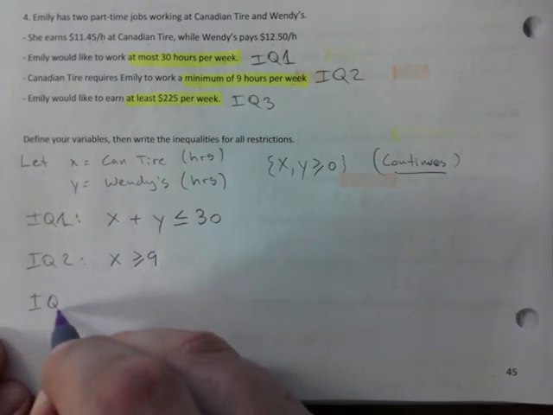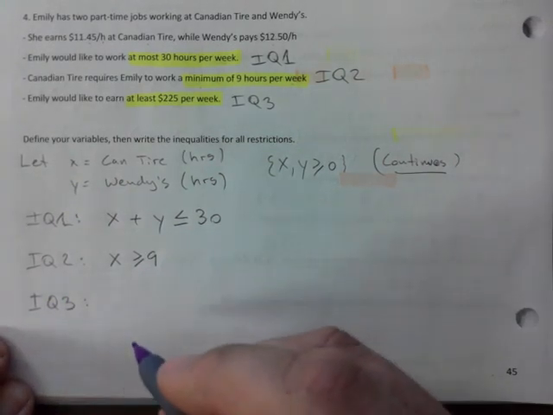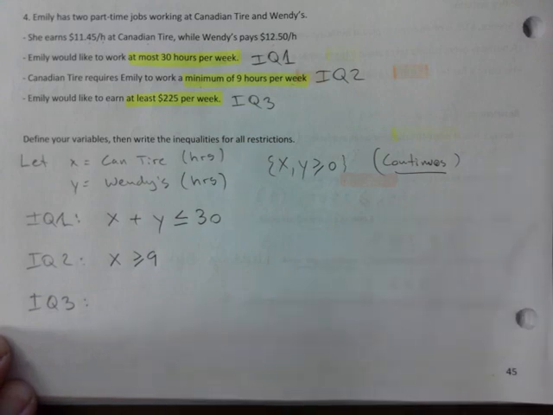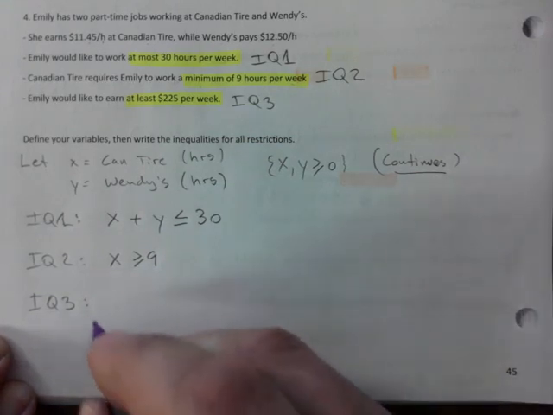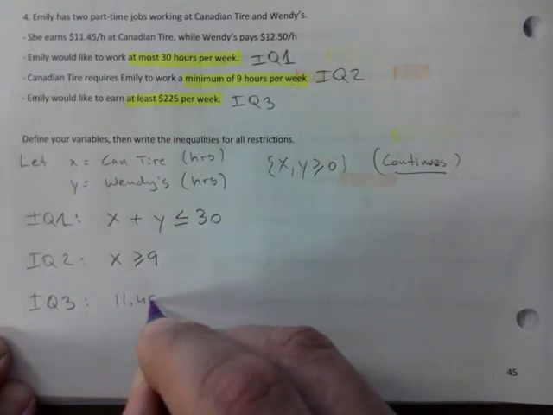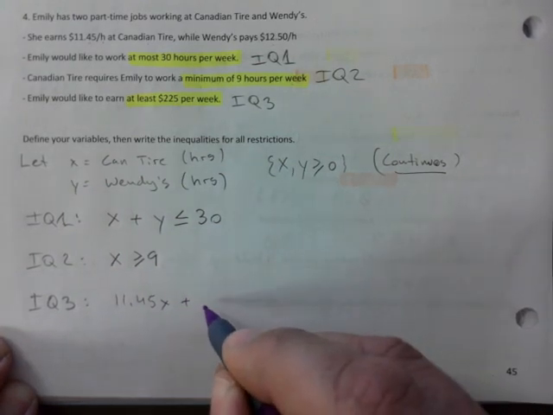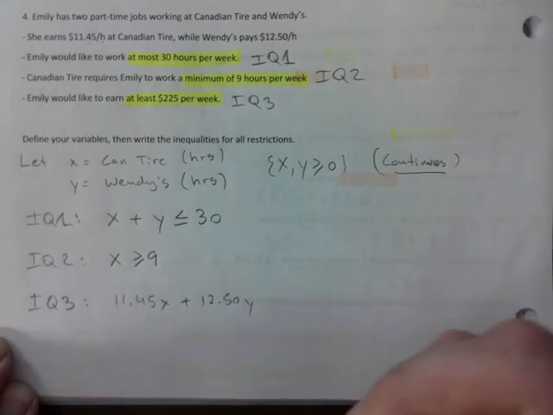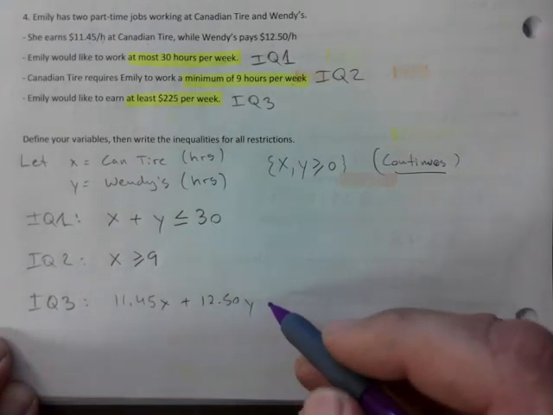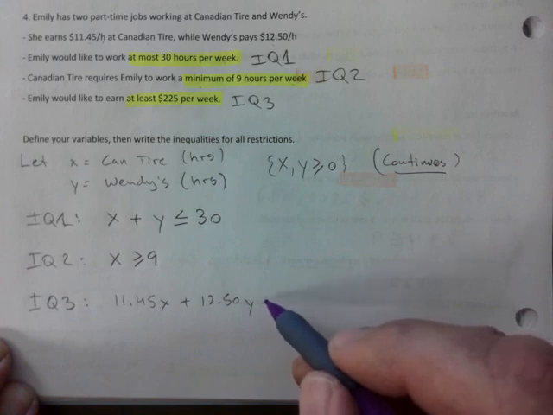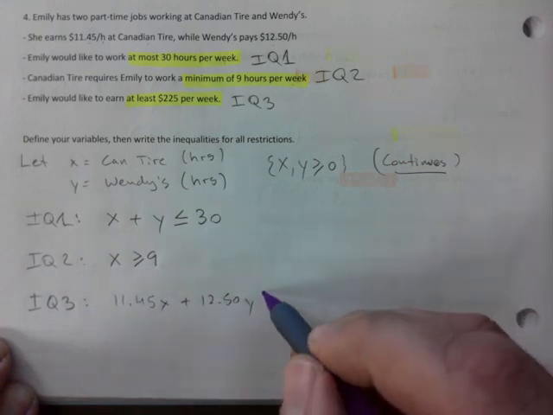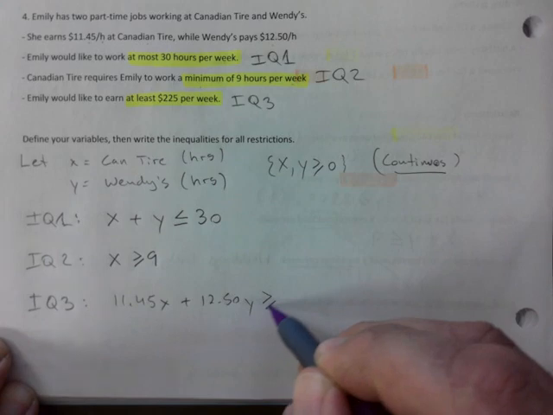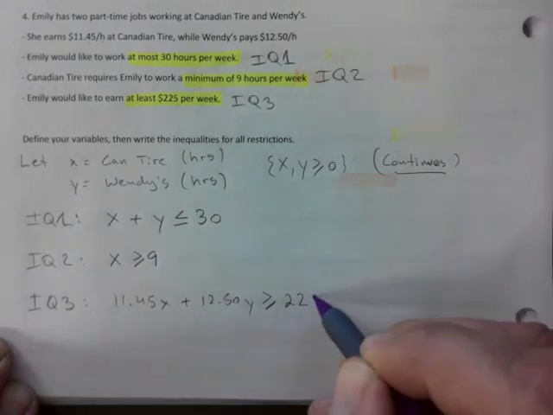And inequality 3. Emily would like to earn $225 a week. There's a dollar amount there. That's when you use the 11.45X plus 12.50Y. I have to update those hourly wages. Minimum wage is more than that already. We would like this to be greater than or equal to 225.